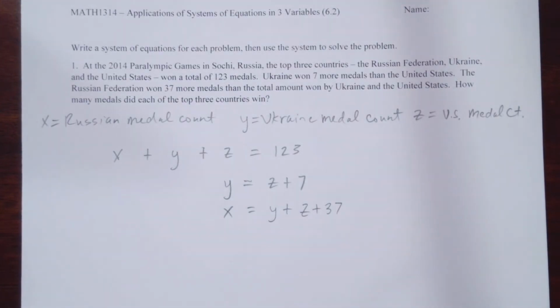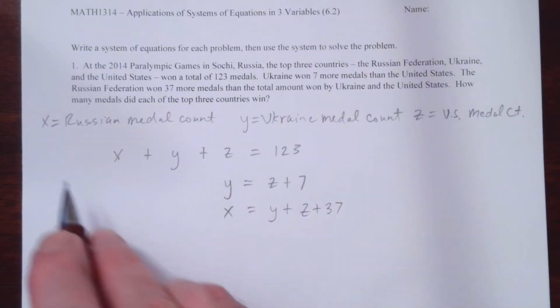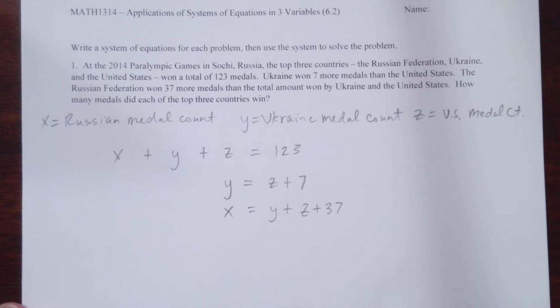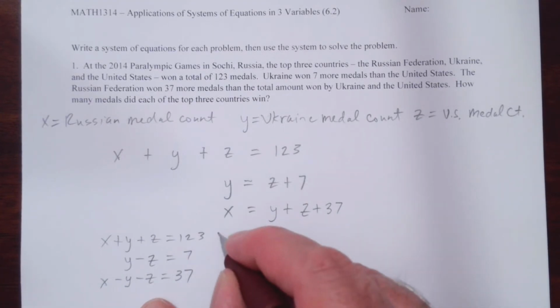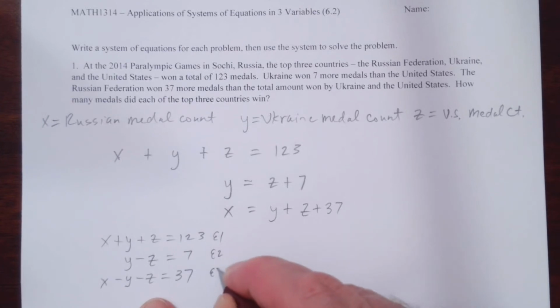Now we're going to want to rewrite this. We've got x plus y plus z is 123. I'm going to move z over here. We're going to have y minus z equals 7. And then finally, we'll subtract y and z from both sides. We're going to get x minus y minus z equals 37. And we'll call this equation 1, equation 2, and equation 3.